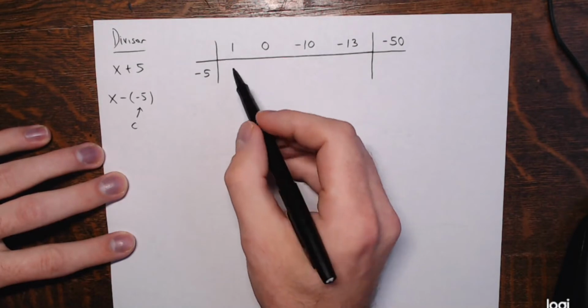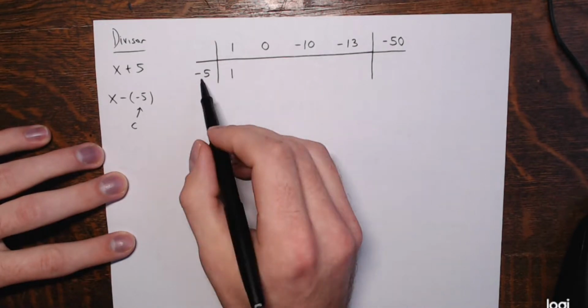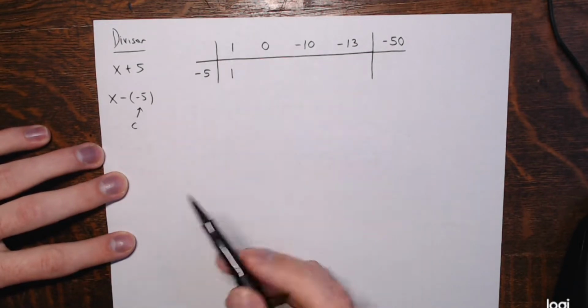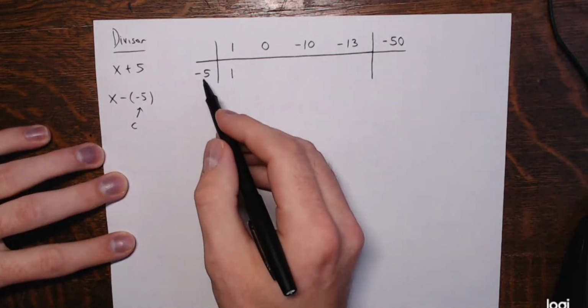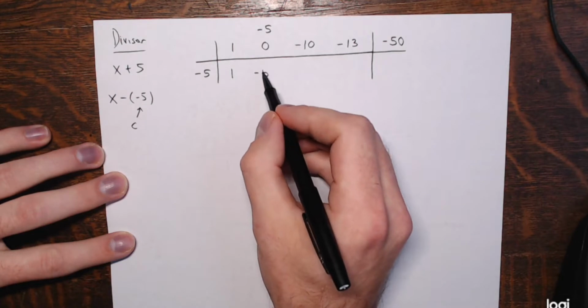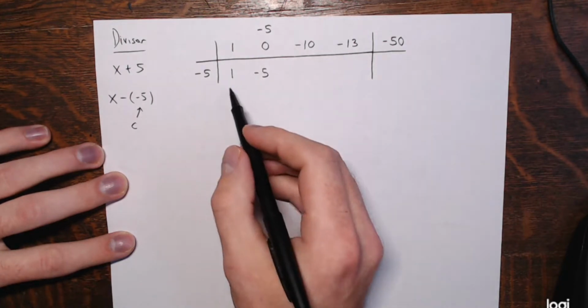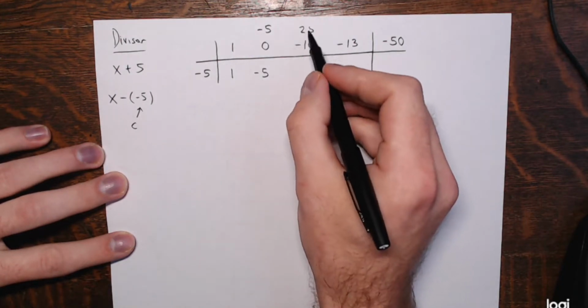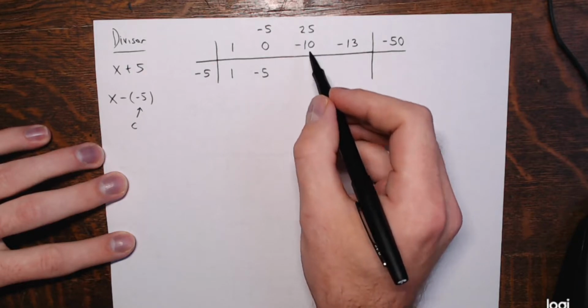All right, first one drops down, then we multiply by c, add to the next column, and you just keep repeating that. So negative 5 times 1 is negative 5, plus 0 is negative 5. Negative 5 times negative 5 is positive 25, plus negative 10 or minus 10 would be 15.